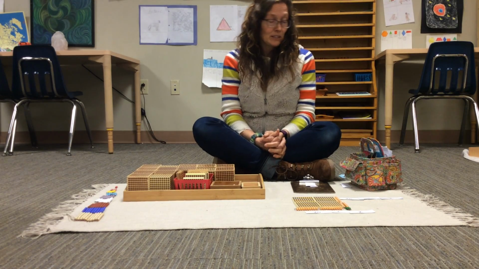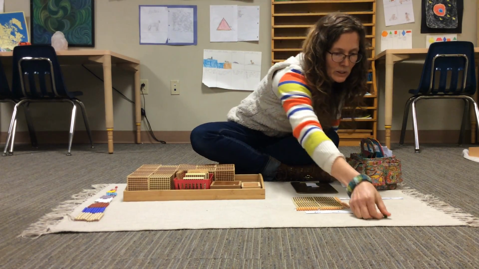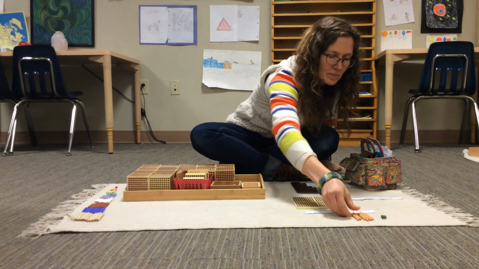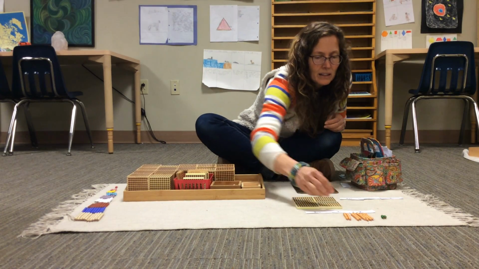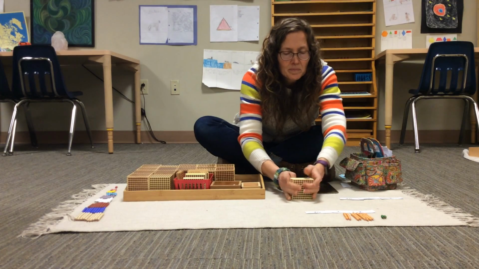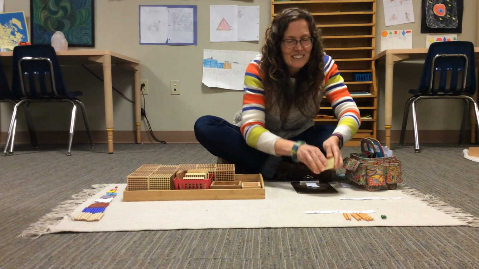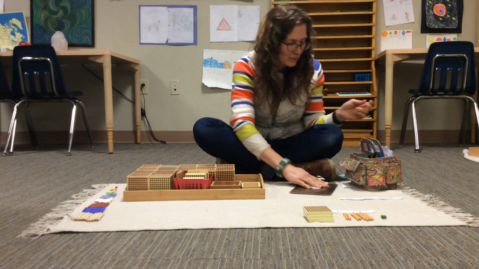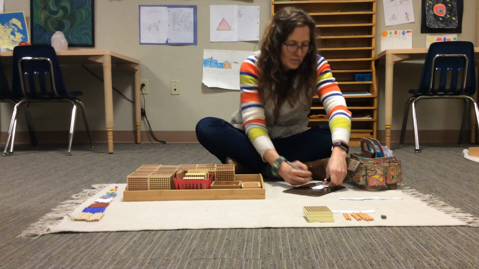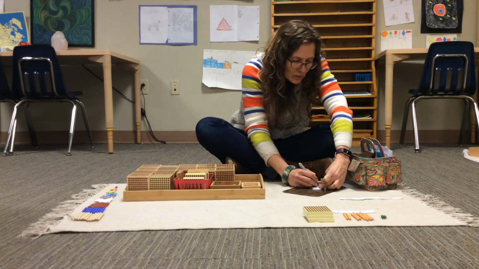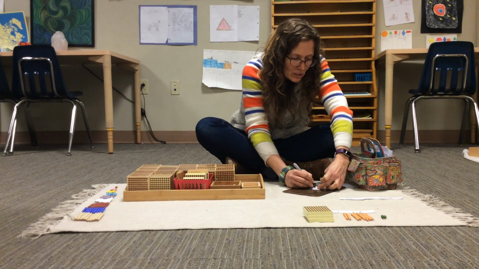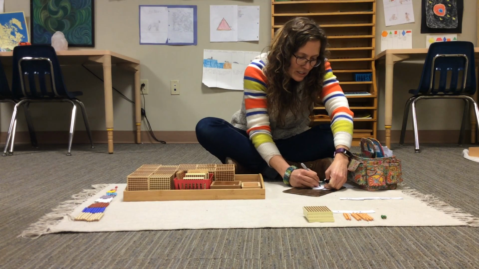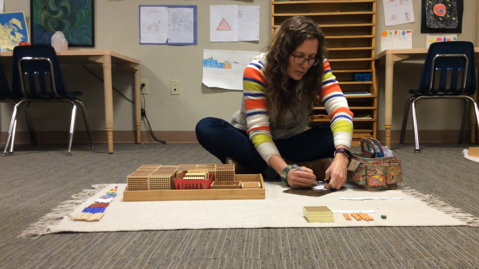And now we're ready to deconstruct our square. So here's our units and our tens and our hundreds. So our answer is 484. Let's write that another way. 22 times 22 equals 484.